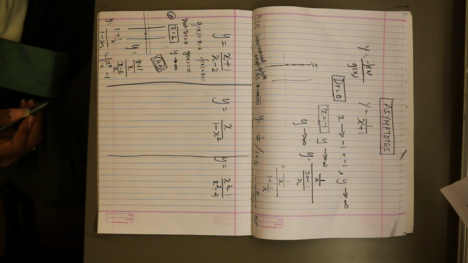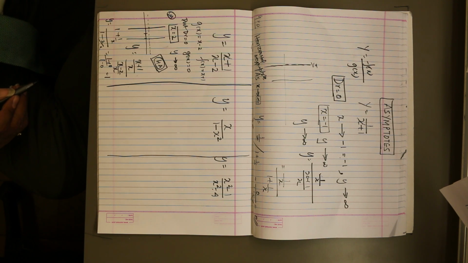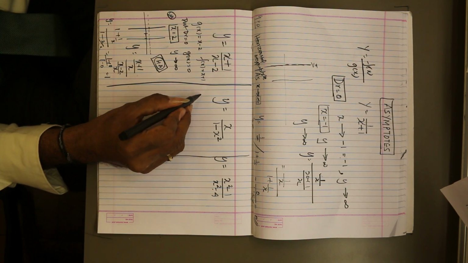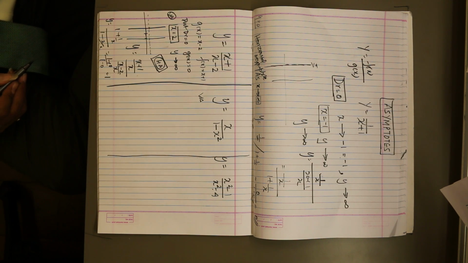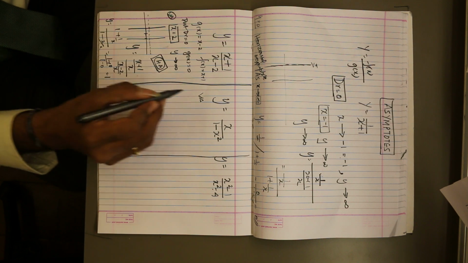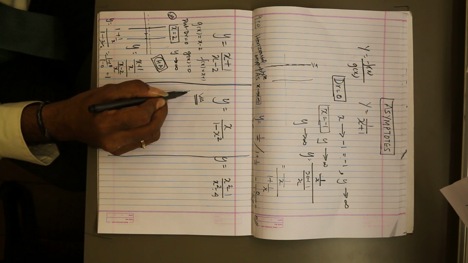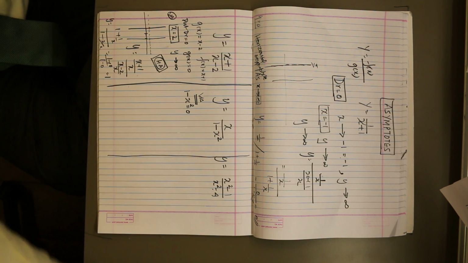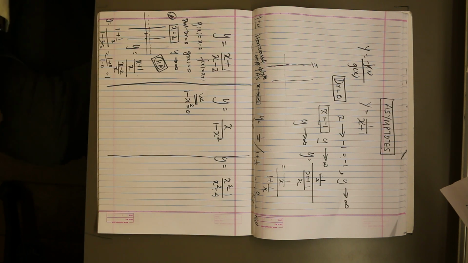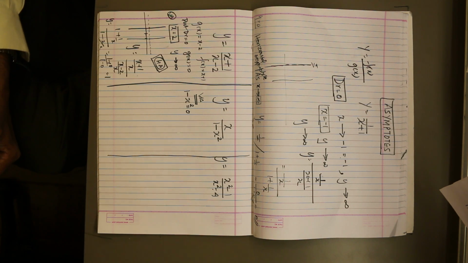We have x by 1 minus x square. Let's start with the vertical asymptote. Put 1 minus x square equals 0. From x square, the possibilities can be either x equals 1 or x equals minus 1.